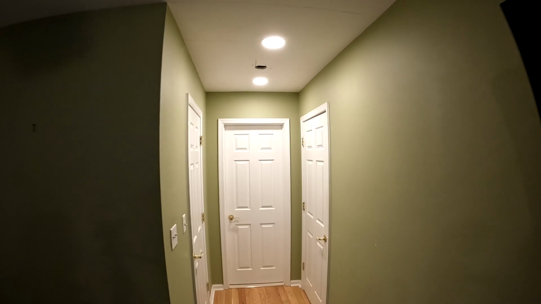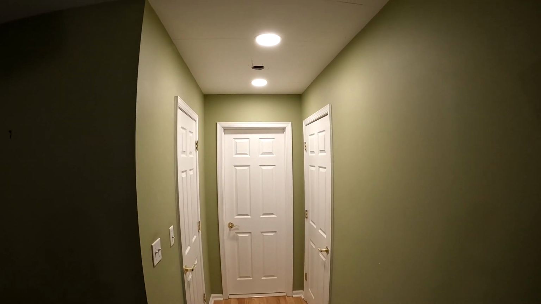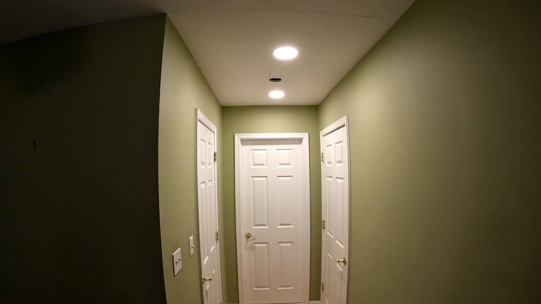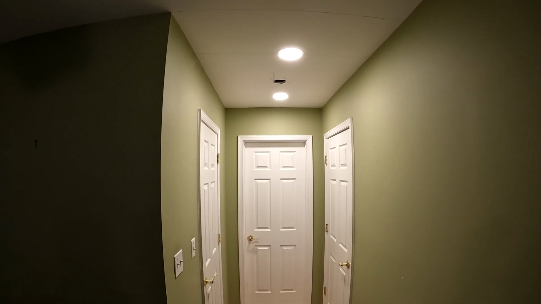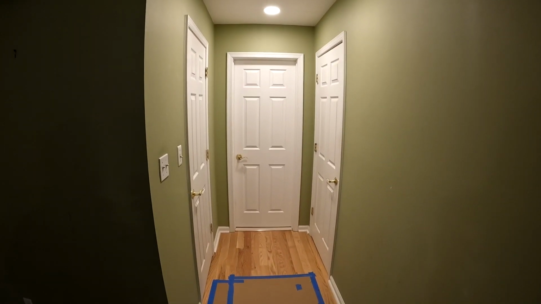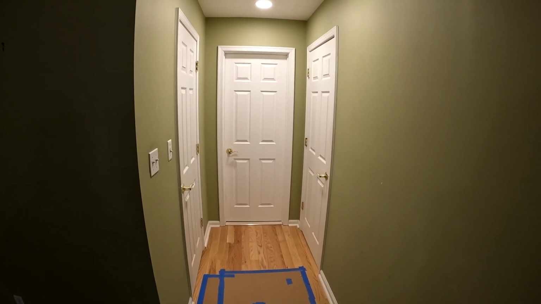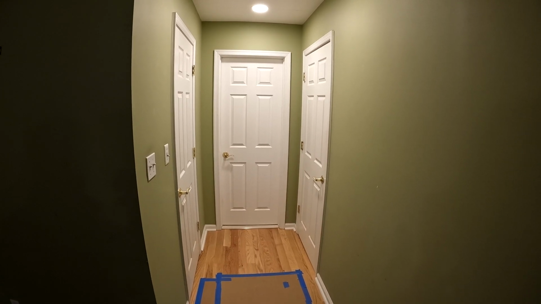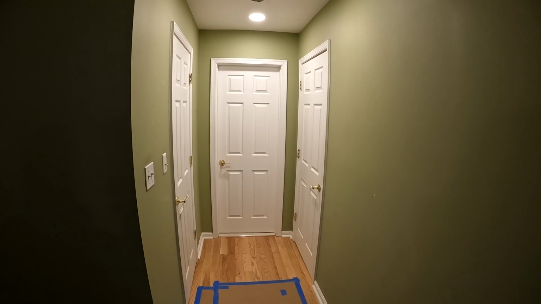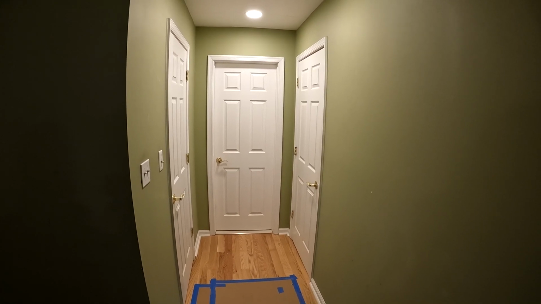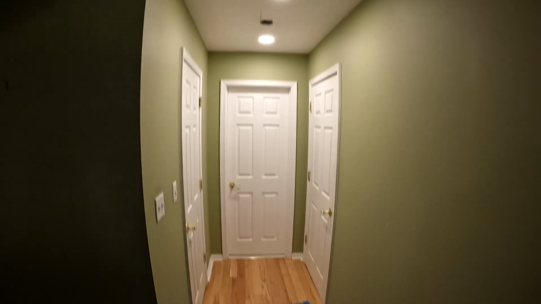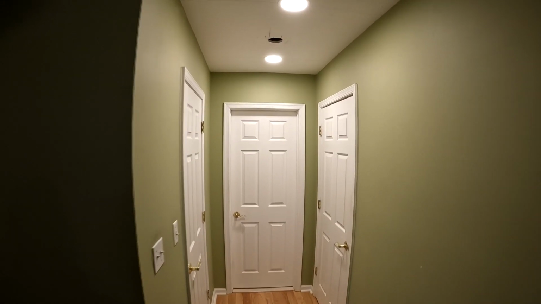You can't really notice that it's not totally centered, but it is what it is because of the rafter above. This area here has never had this much light. I like it. Fresh paint job, some new hinges and handles on the doors, and this is going to really look nice after it's all finished.